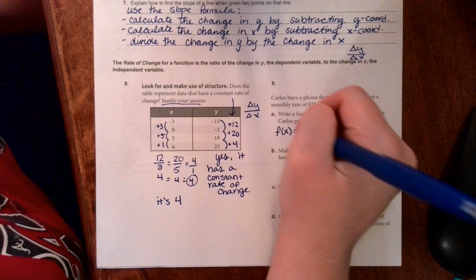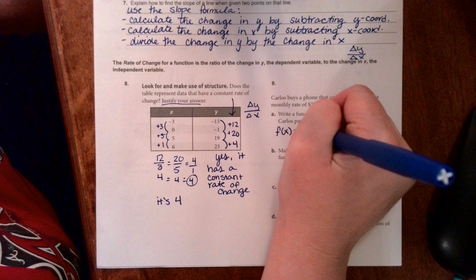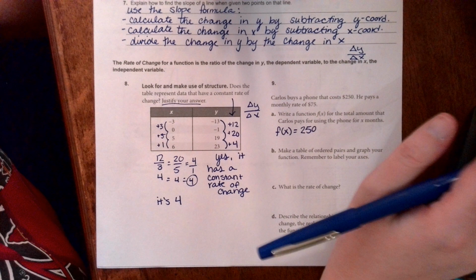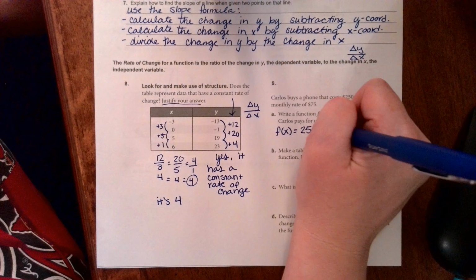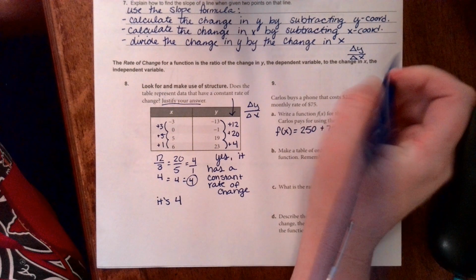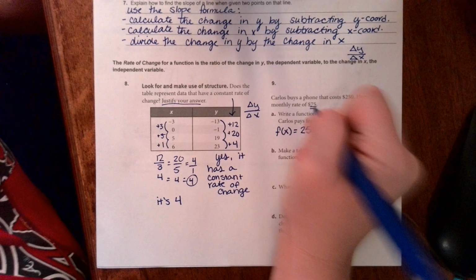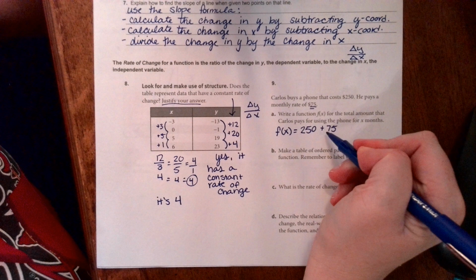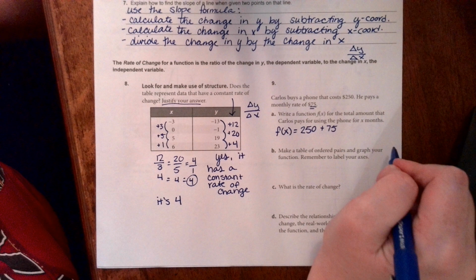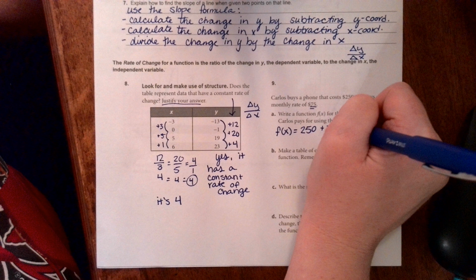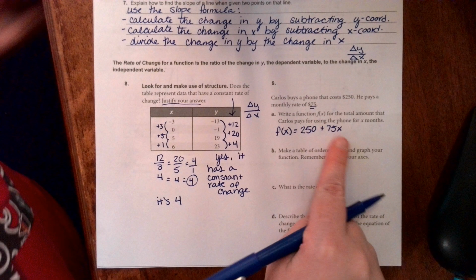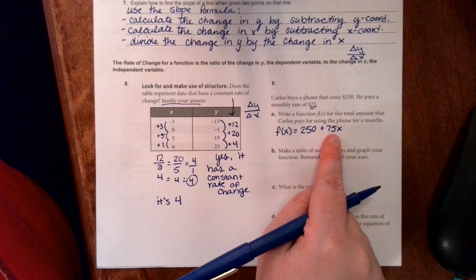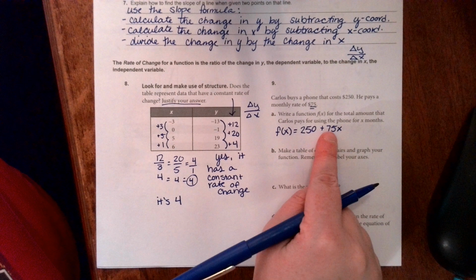Okay, each month he adds $75 to it. Now that 75 we're going to add over and over and over again. So remember, we can do 75 plus 75 plus 75 plus 75, or we can use x to represent the number of months. So however many months we have, we multiply that by 75 and add it to our 250, and then that's our function.